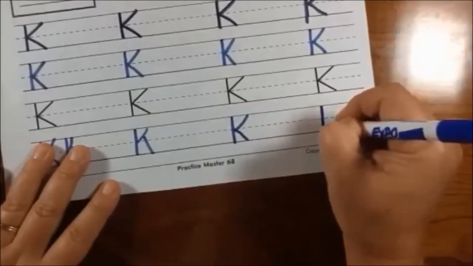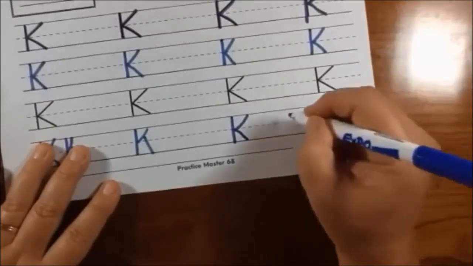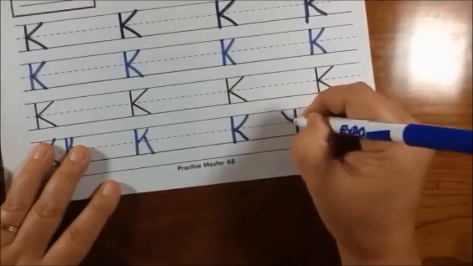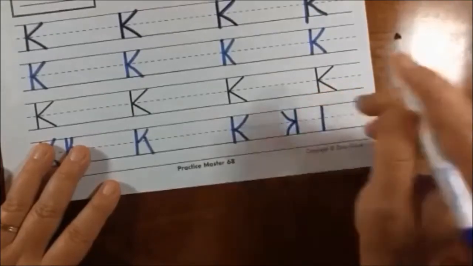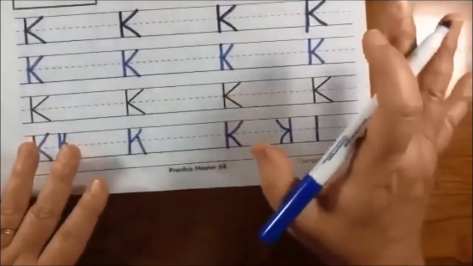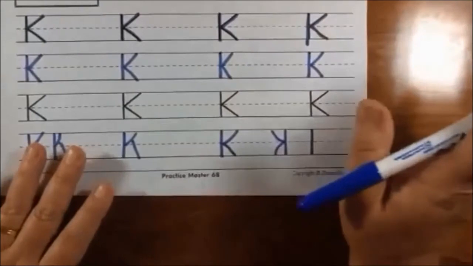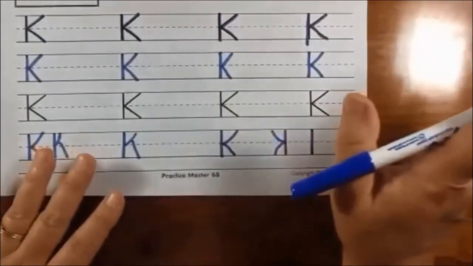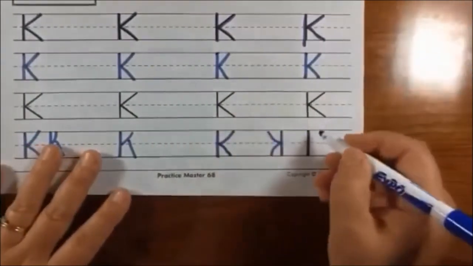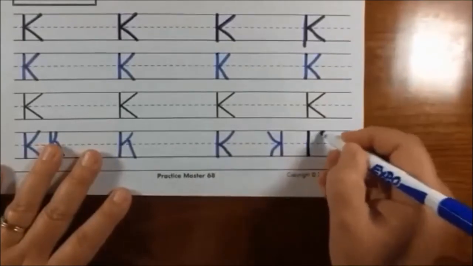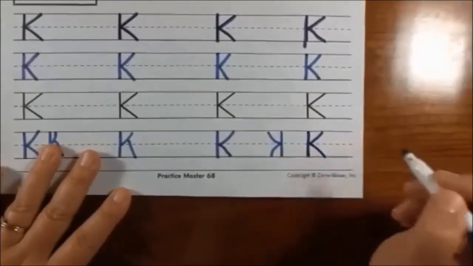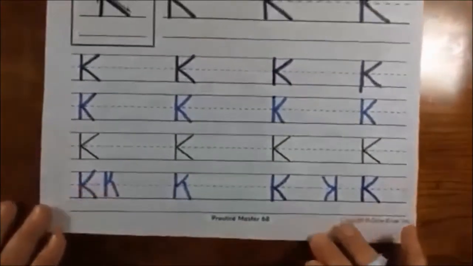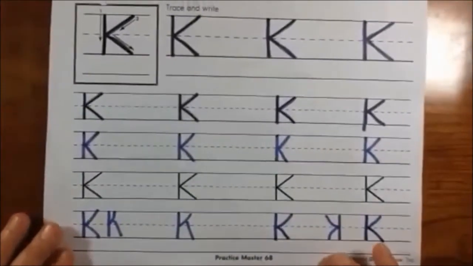Now you can make it backwards if you do it on the wrong side, so you need to remember what it looks like and which way it's pointing or looking. But it goes down, slant in, slant out. Again, this is a little bit more challenging.